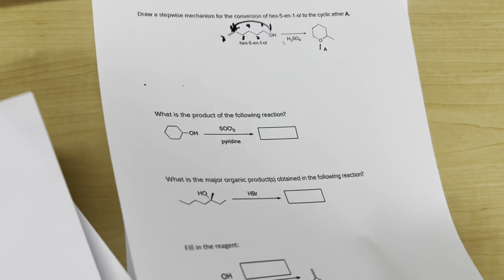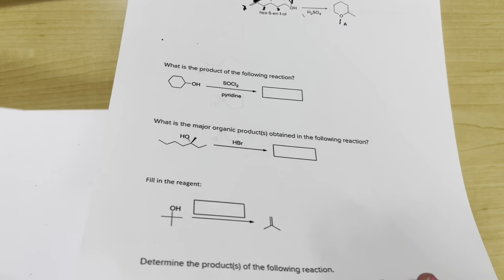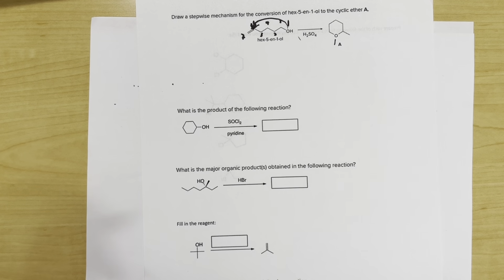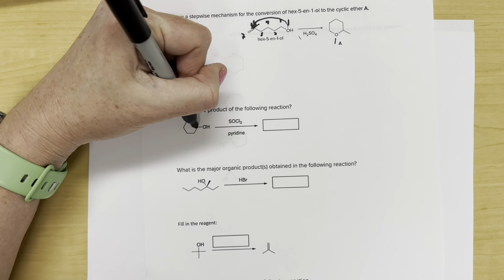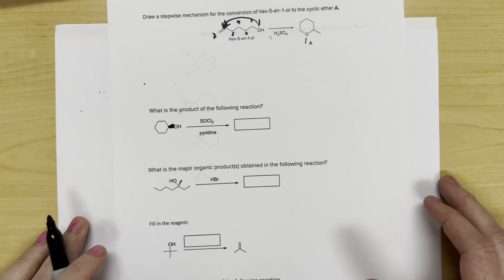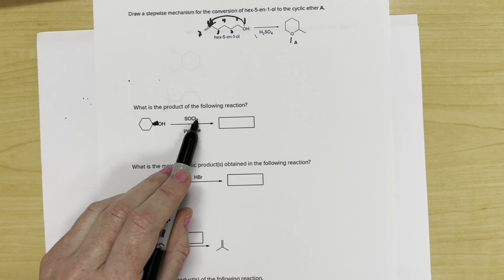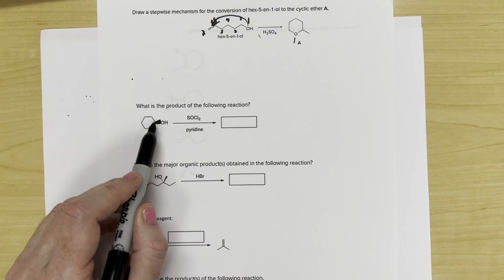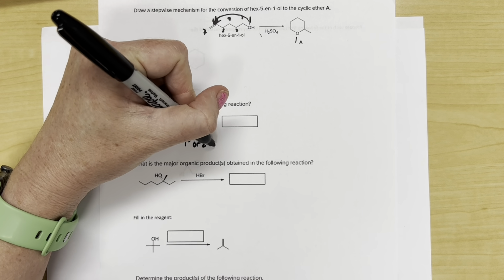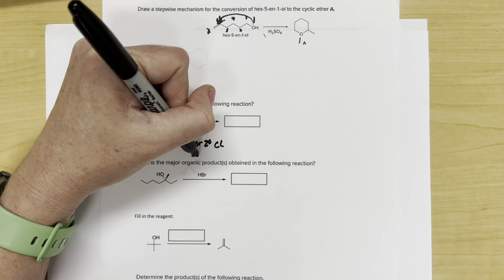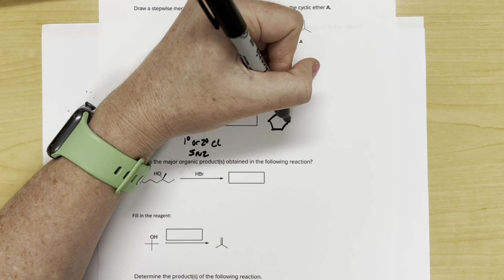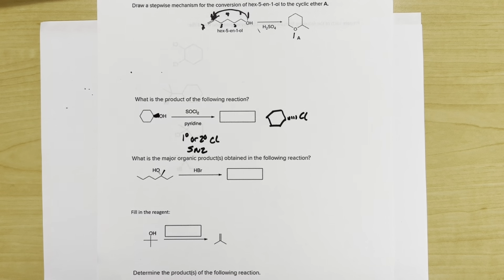It says, what is the product of the following reaction? Oh darn, we kind of already know this. Let's make it more complicated. Let's put this on a dash here, just so we can remember stereochemistry. So when we're adding a Cl to this, remember this would work with a primary or secondary Cl addition, and this occurs via SN2. So we should expect the inversion product with chlorine on it.